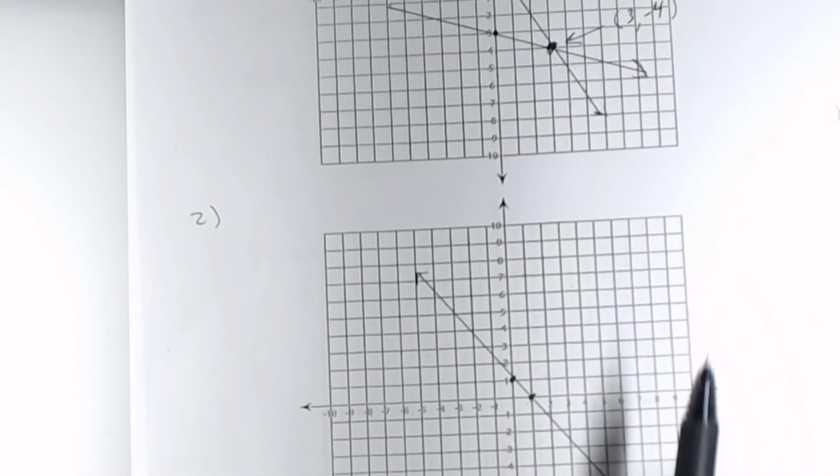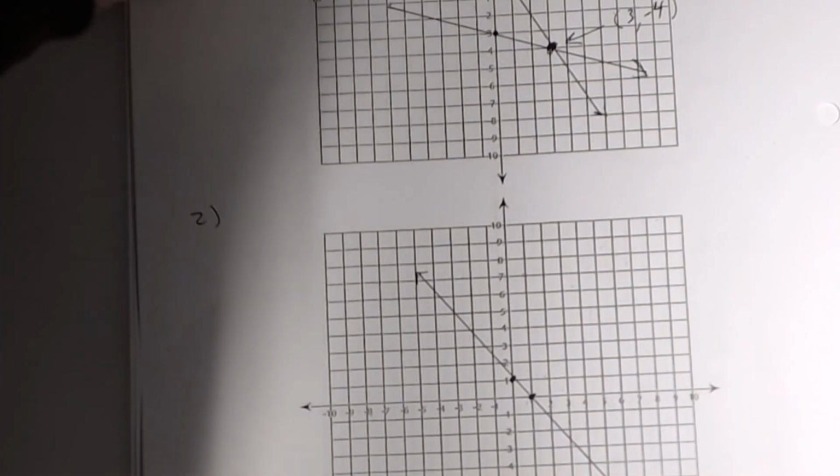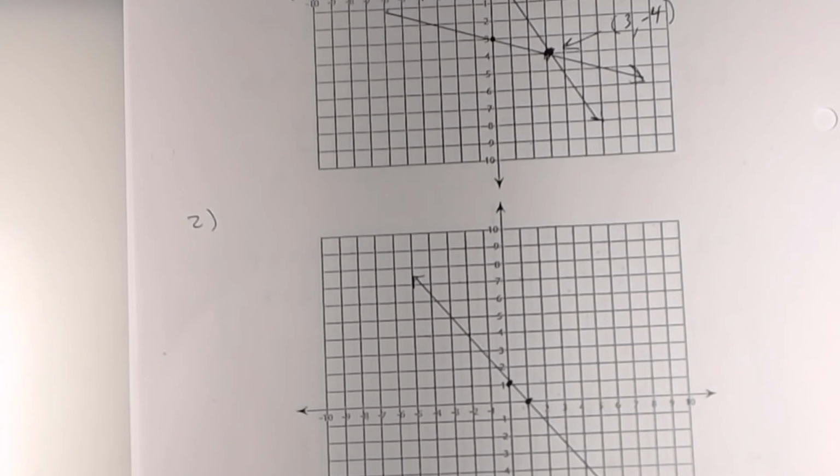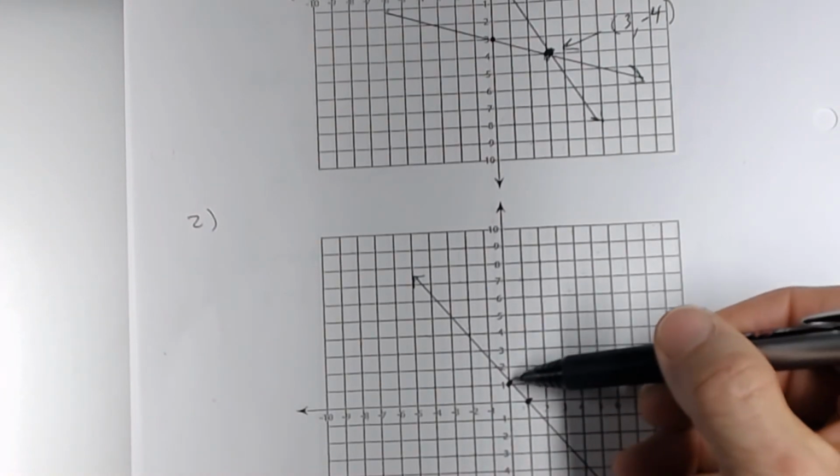If I used the t-table, one of my points was 0, 1, which happens whenever you let x be 0. What intercept are you finding when you let x be 0? The y-intercept is what you're finding when you let x be 0. So I already found the y-intercept.